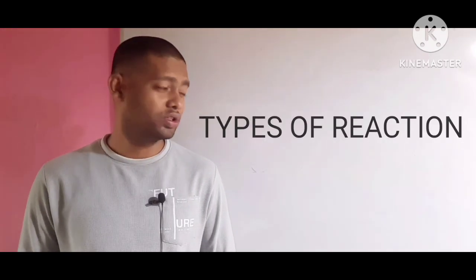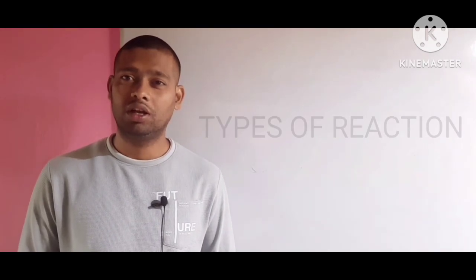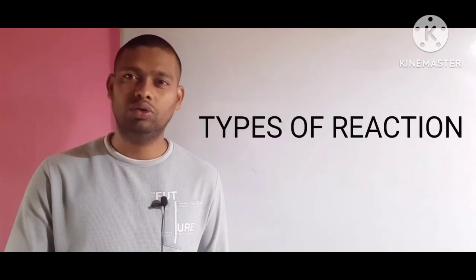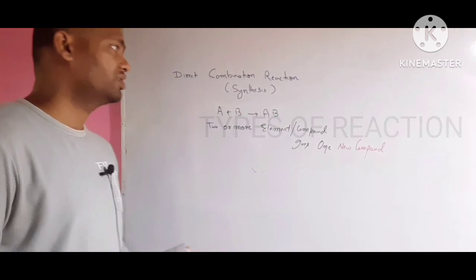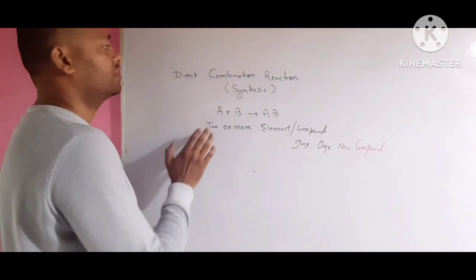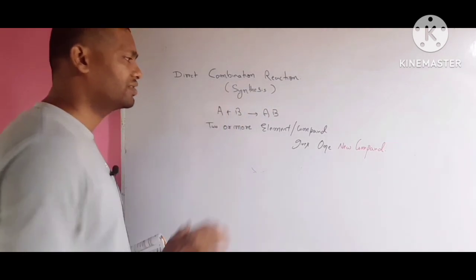So today we are here to discuss one more new topic of chemistry, the types of reaction. So let's get the chapter. This is what a combination reaction is. Okay. So first is direct combination reaction, or we can say synthesis reaction.